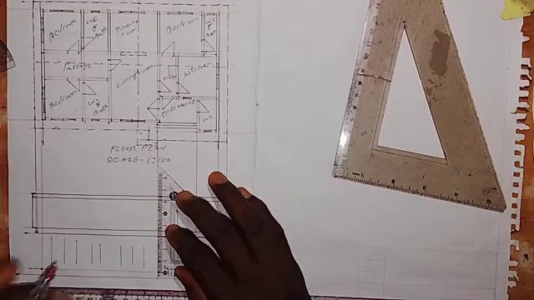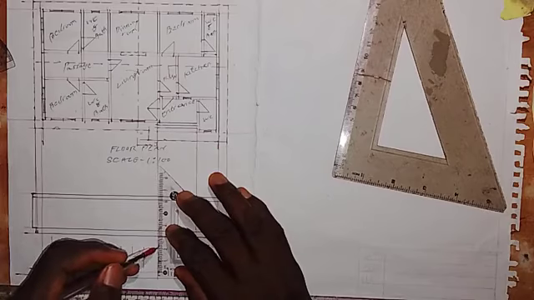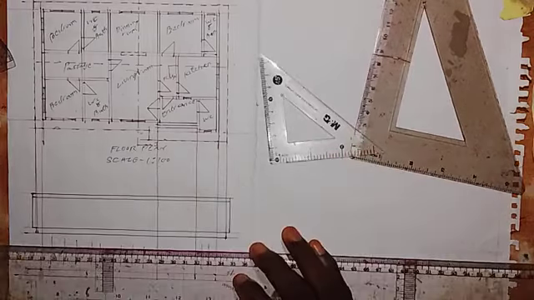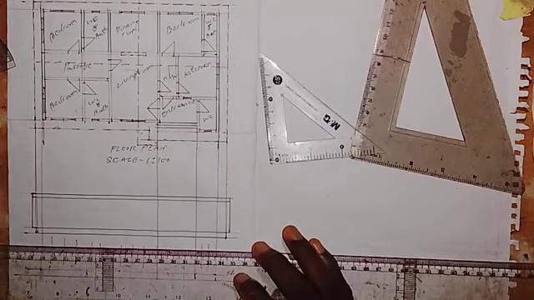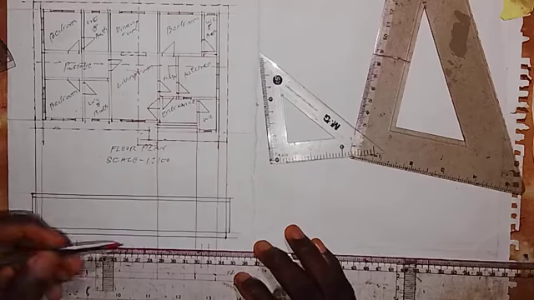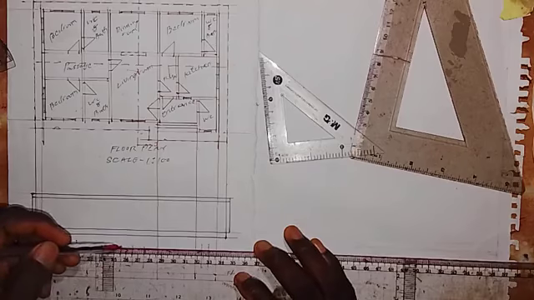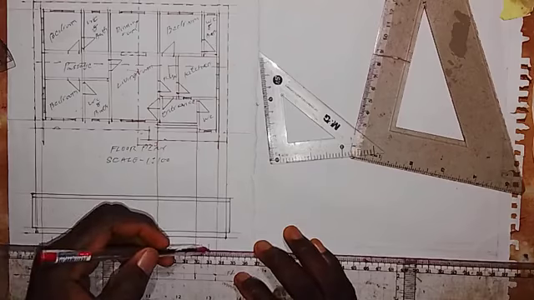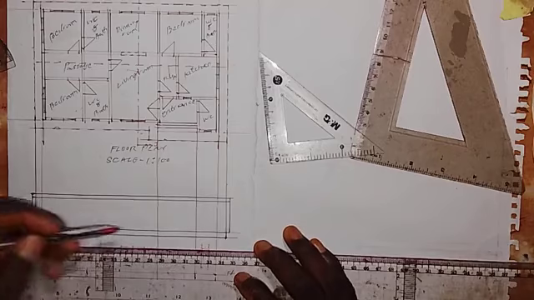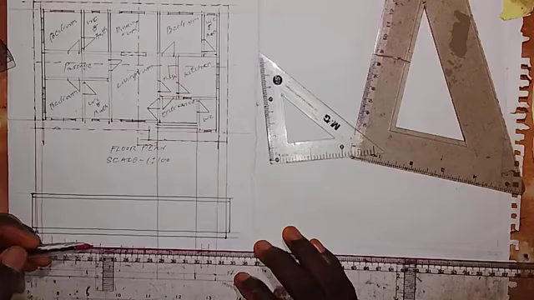So take a measurement of 21 millimeters up. Here we are going to get the top of the windows. So I'll draw this line like this, and also this. This is a toilet door, and then I will draw a horizontal line here like this.